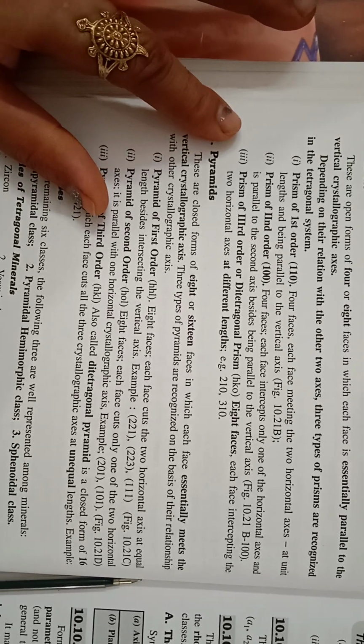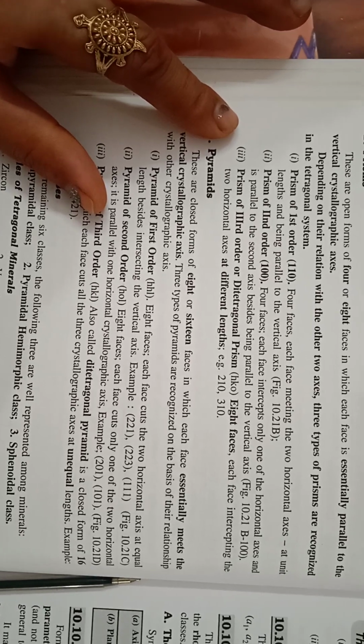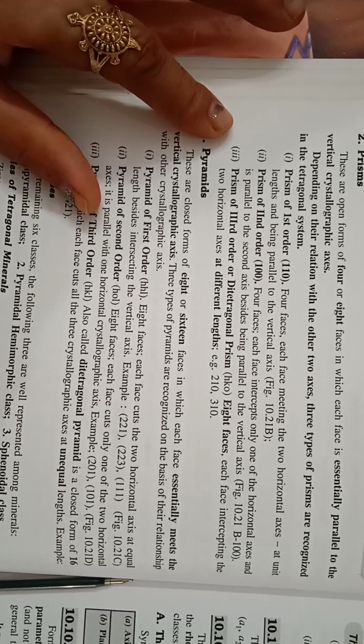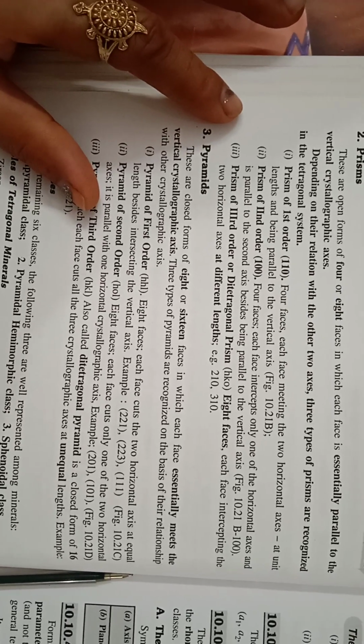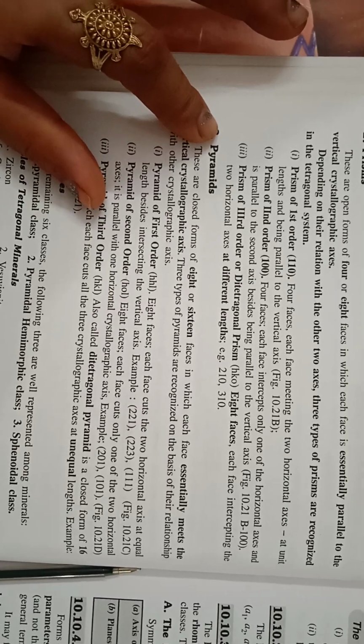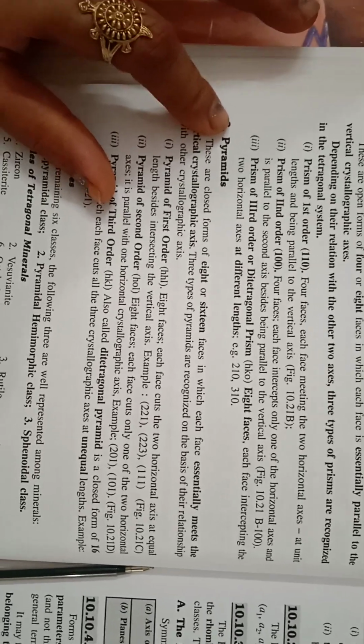Prism of third order, or ditetragonal prism, HK0: eight faces, each face intercepting the two horizontal axes at different lengths.